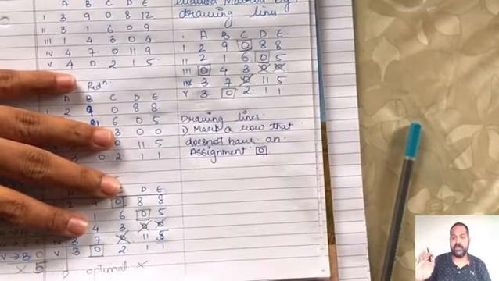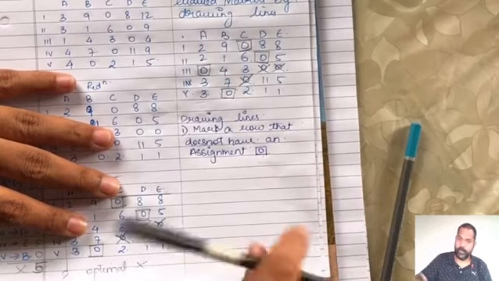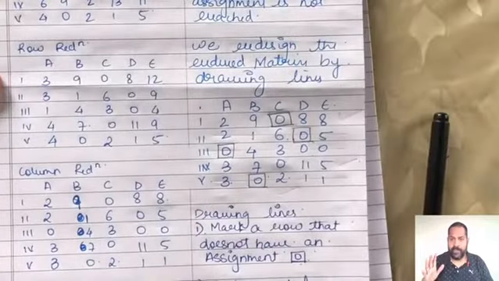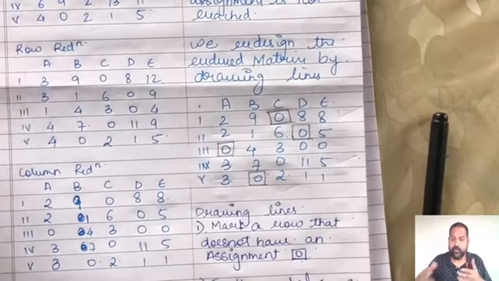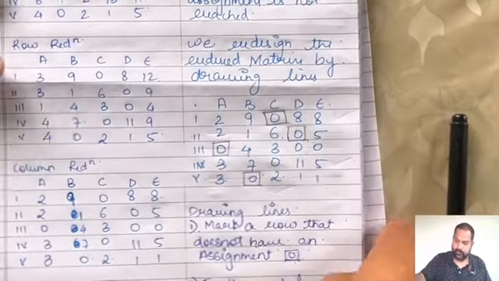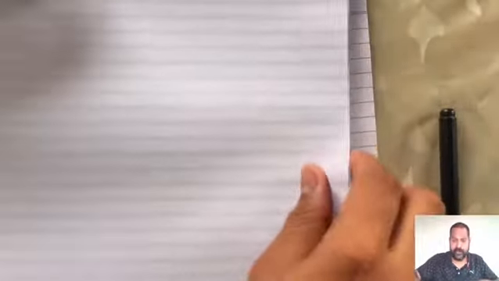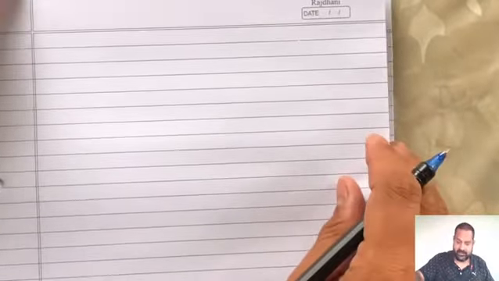Any row that does not have an assignment, mark it. Okay. So let me do one thing. Instead of writing it here, let's write it on a fresh page because we are going to use this over and over again. So if you have it on a fresh page, we can keep referring to it. Here, if I lose this page, it will become a problem. So let's do this on a fresh page. What are we doing? We are learning how to draw lines.